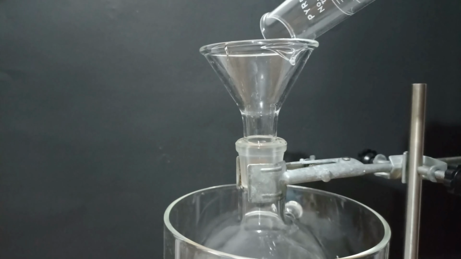After an hour and a half of reflux, the p-aminophenol hydrochloride started precipitating very conveniently. And then we are going to filter it under vacuum. I then transferred all this solid into a crystallization dish.